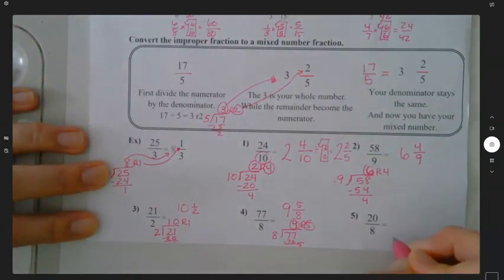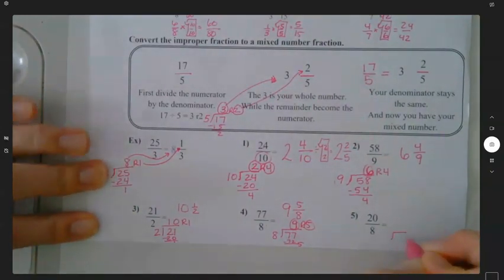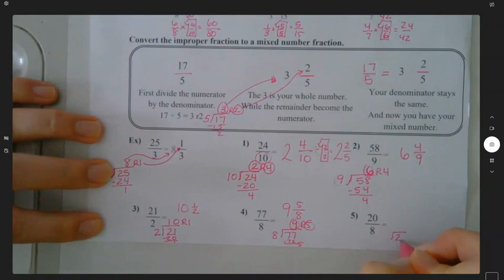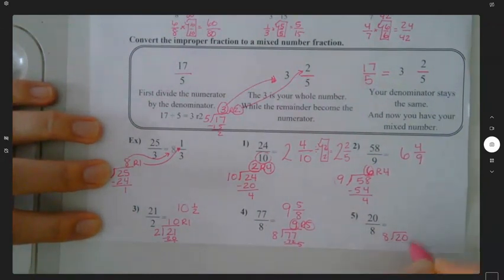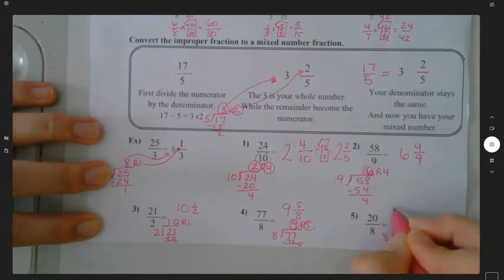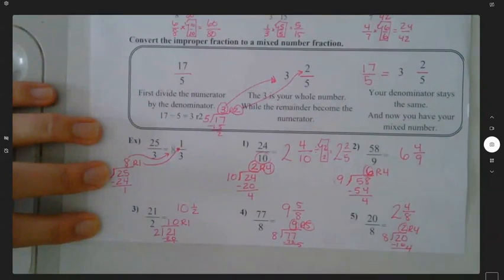And then finally, we have 28ths. So I'm going to see how many times 8 can go into my numerator, which is twice, which would give me 16. And that's 4 left over. So my big whole number would be 2. My remainder is my new numerator, and then 8 is my denominator.